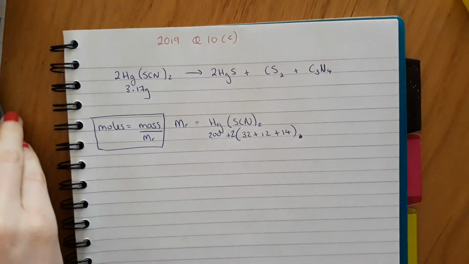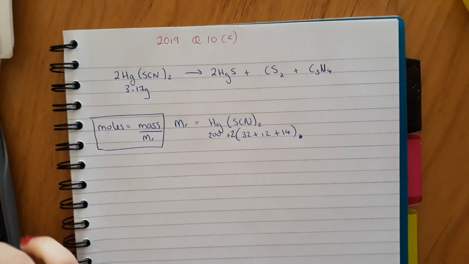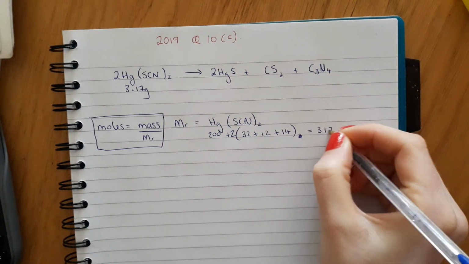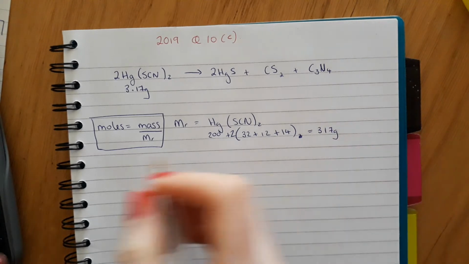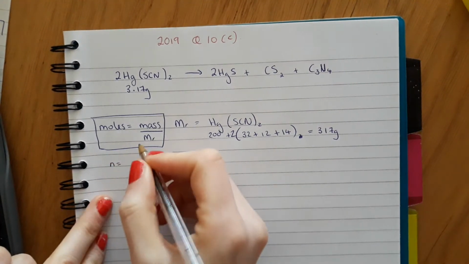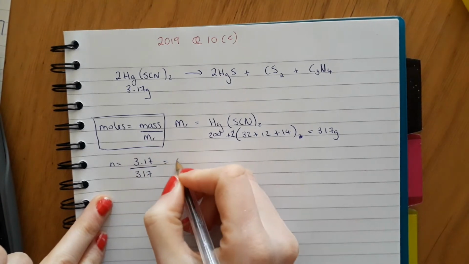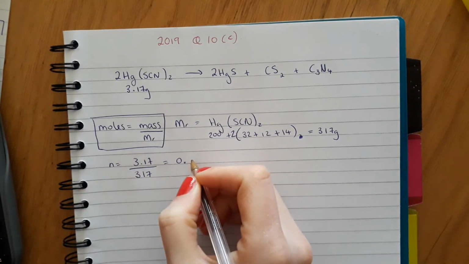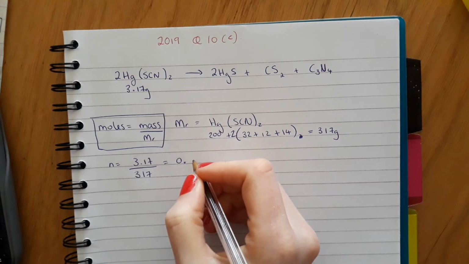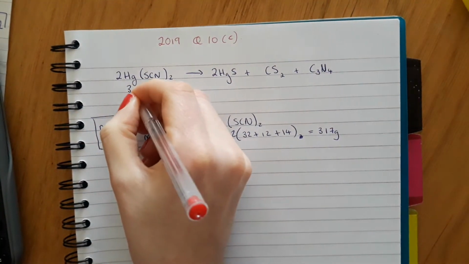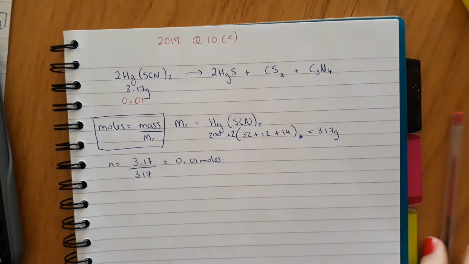You can put the 2 in there. Okay, so 200 plus 2 times 32 plus 12 plus 14 gives you a total mass of 317 grams. So back to our relative molecular mass, number of moles is 3.17 divided by 317, which gives me 0.01 moles. Straight away I will put that up here just to remind myself of what I have. So I have 0.01 moles.